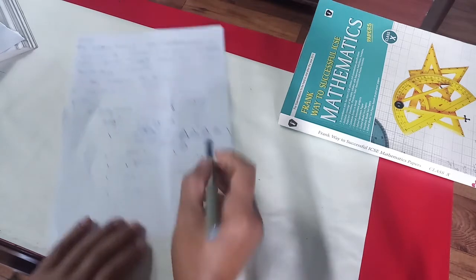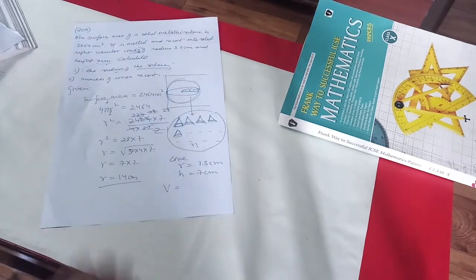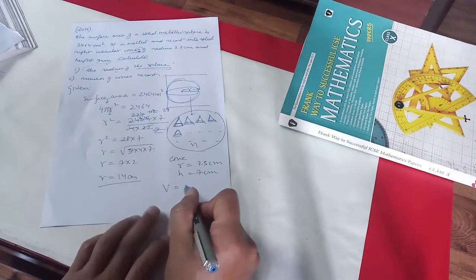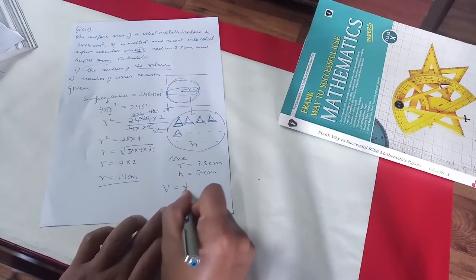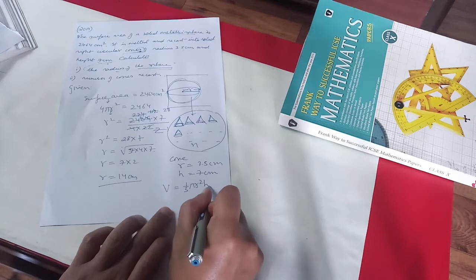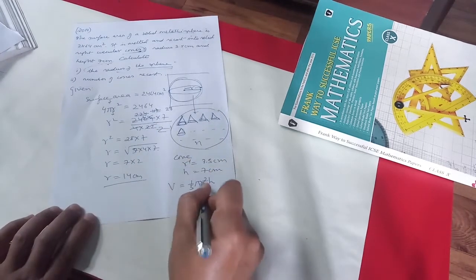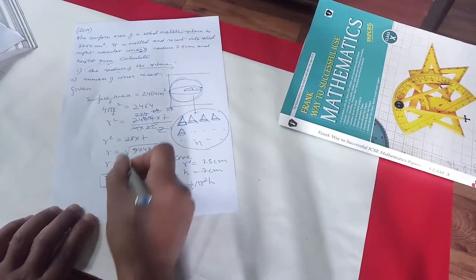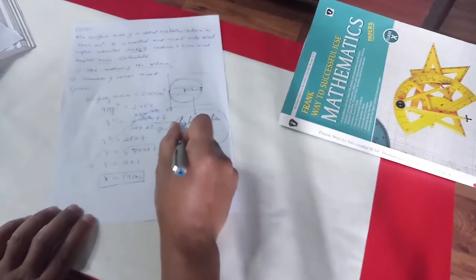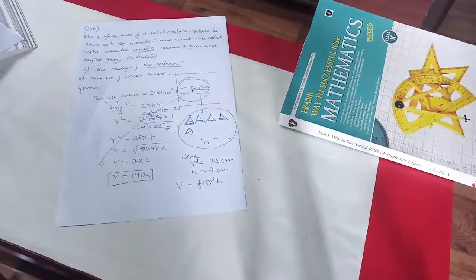Now can you tell the volume of each cone? We know the formula, volume of the cone is 1 by 3 pi r square h. Let us say r is for the sphere and for the cone we have taken r dash.